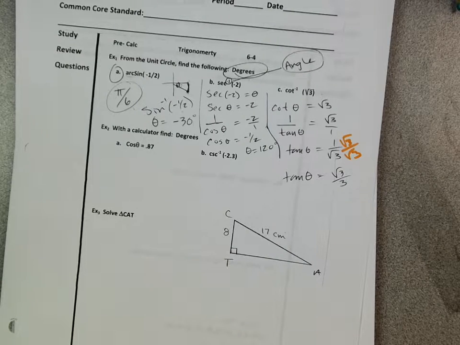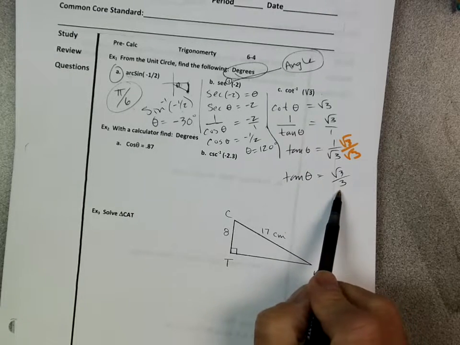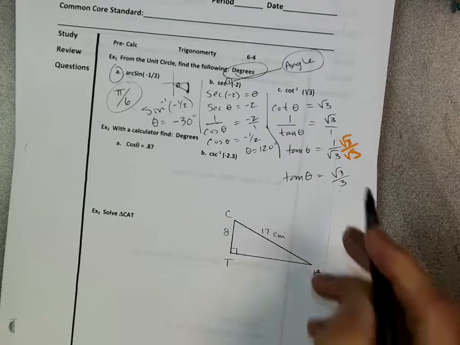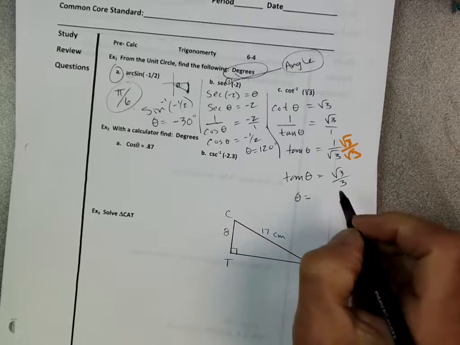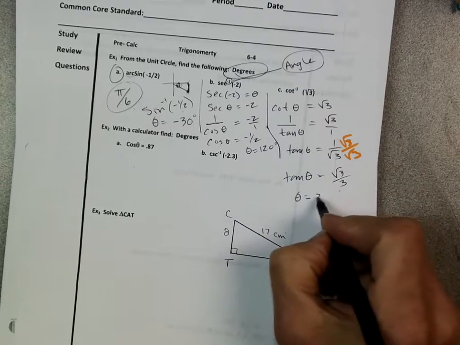Now that is on the circle. In fact, I think it's over there at pi over 6. Remember how we put the tangent values on the outside of the circle? So we find square root of 3 over 3 for tangent values. So theta equals pi over 6, or in degrees, 30 degrees.